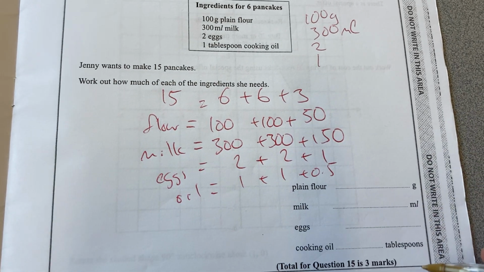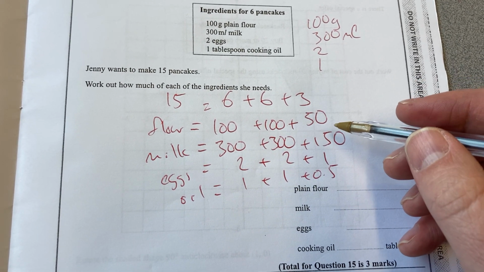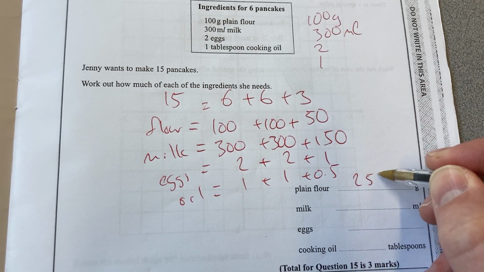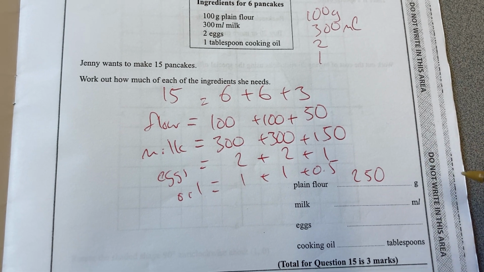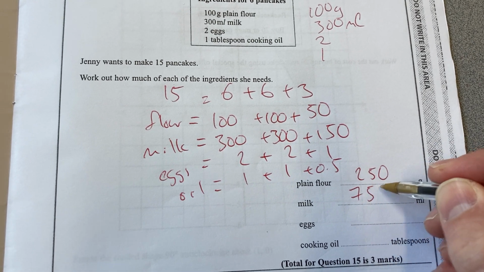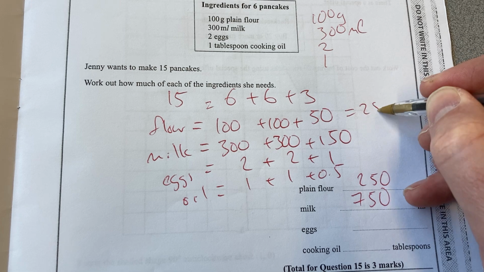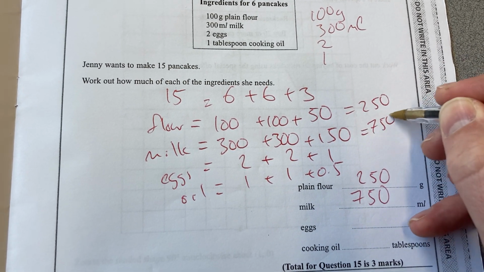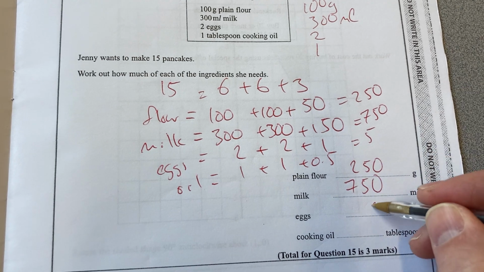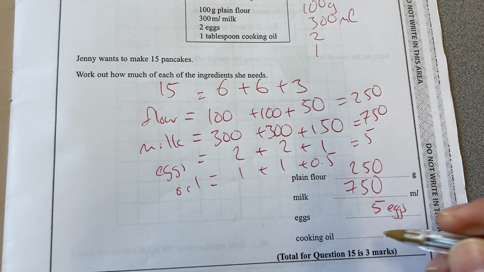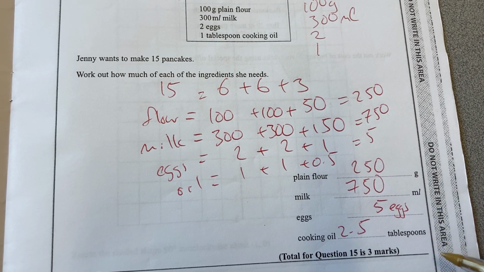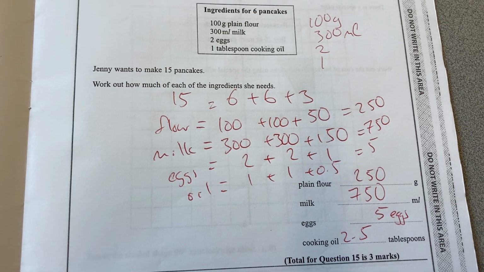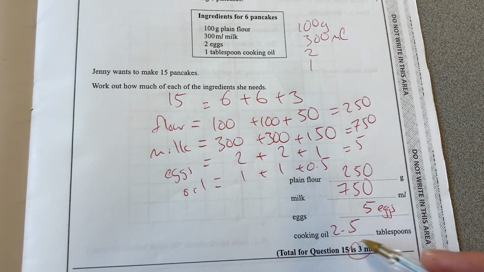So to fill those all in, flour will be 250 grams, milk will be 750, that's 250 there, 3, 6, 750 there. 5 eggs and 2.5 tablespoons of cooking oil. Okay, it's a nice 3-mark question.